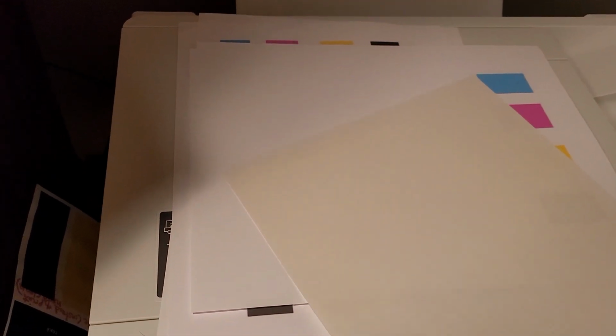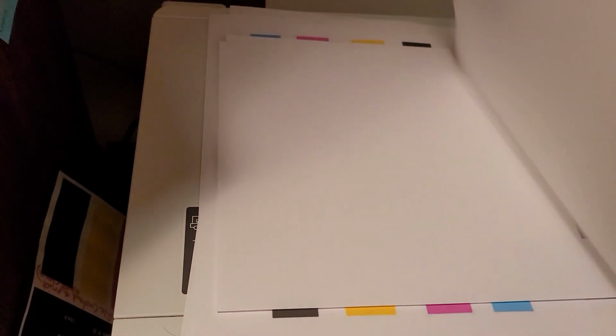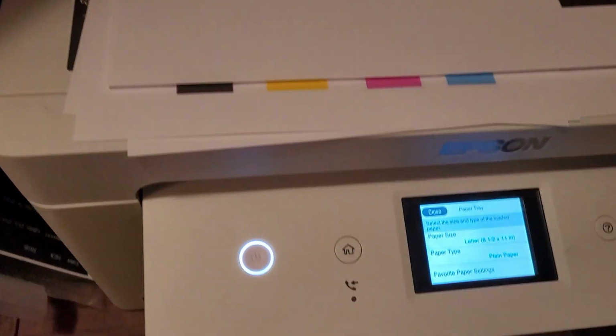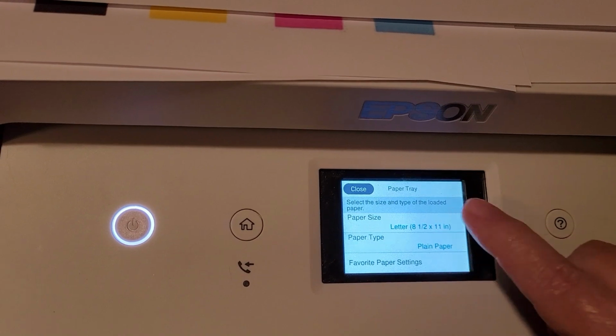Okay, now I'm going to load my sticker paper into the printer. One side is darker than the other with my sticker paper. So this is the back side, and this is the front side. And so I'm going to load it into my printer. With my specific printer, I need to specify.